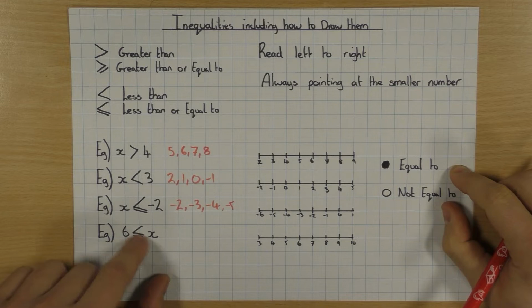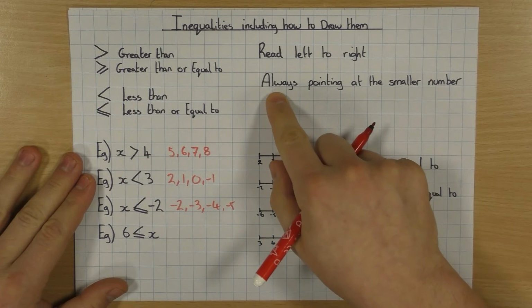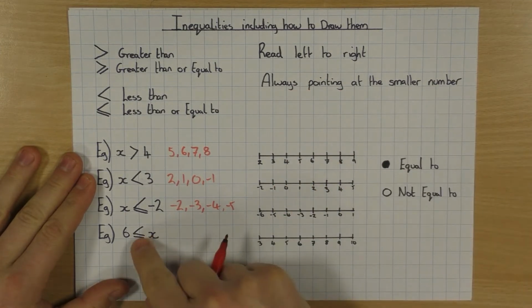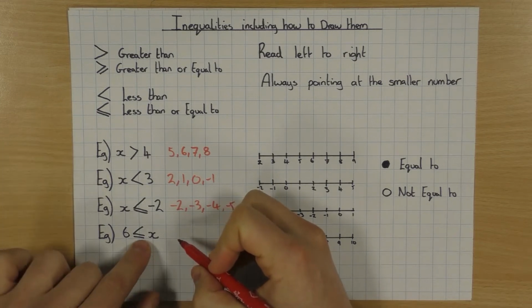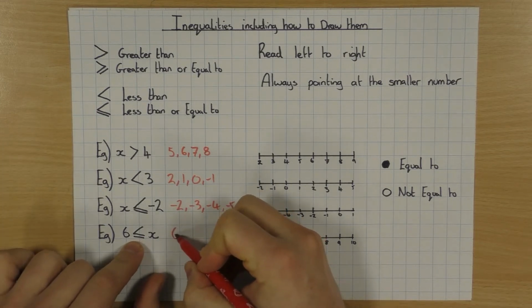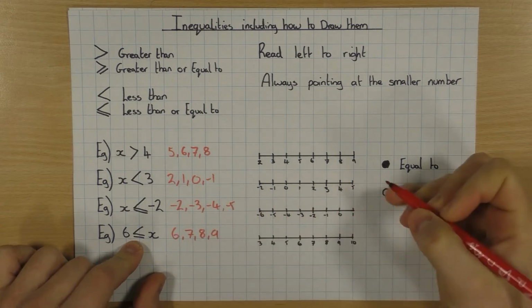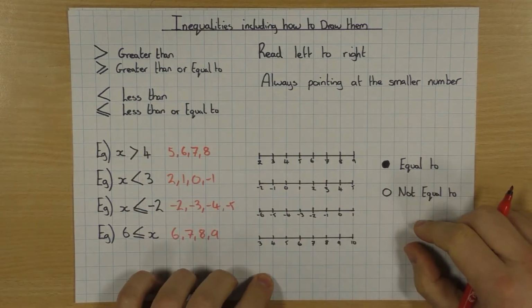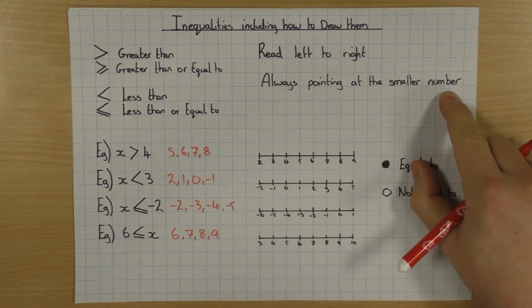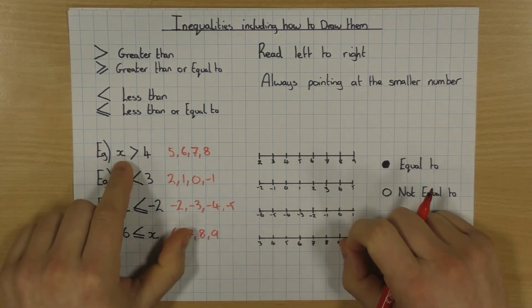This one here, again, it's pointing at 6, but this time x is on this side, which doesn't make any difference, because remember, the inequality sign is always pointing at the smaller number. So it's pointing at 6, which means 6 is the smallest number, so x must be greater than 6. But also, remember that little line there, so it could also be equal to 6, so it could be 6, but then numbers that are bigger, obviously whatever you want, bigger than 6. Okay, so that's how the general inequality signs work. And as long as you remember you always point at the smaller number, you should always get it the correct way round. So how we draw them is like so.